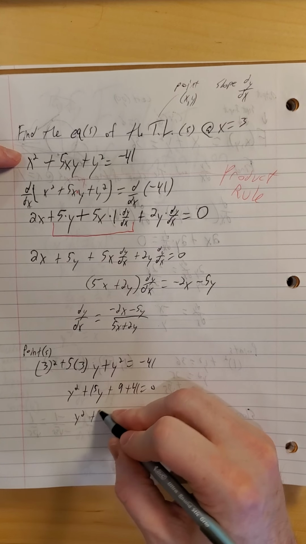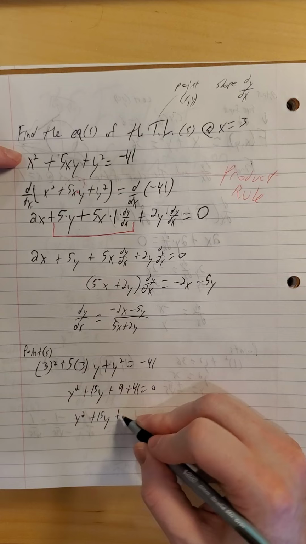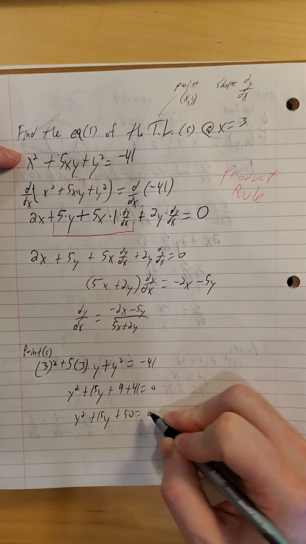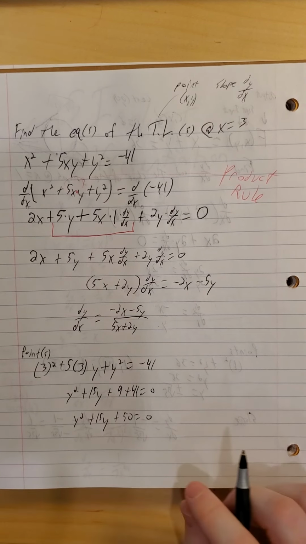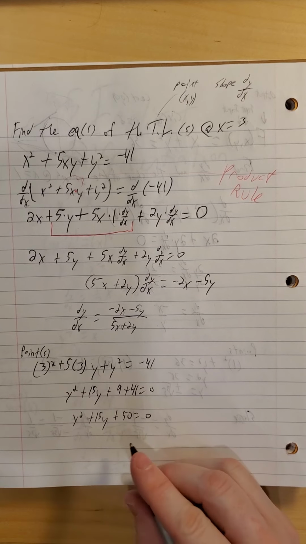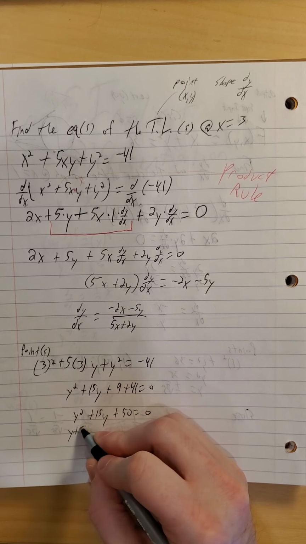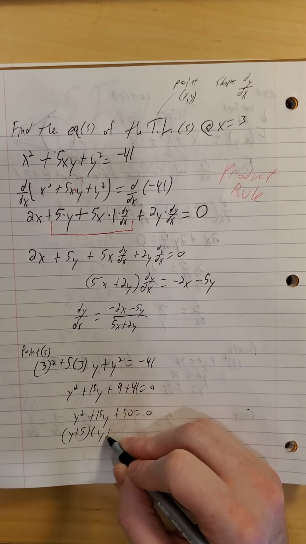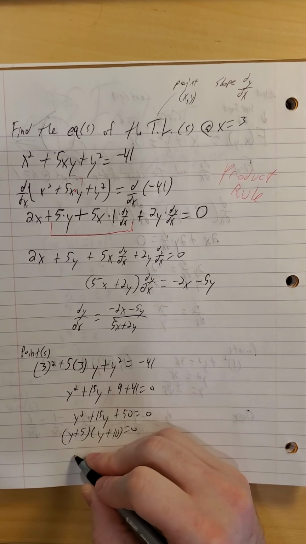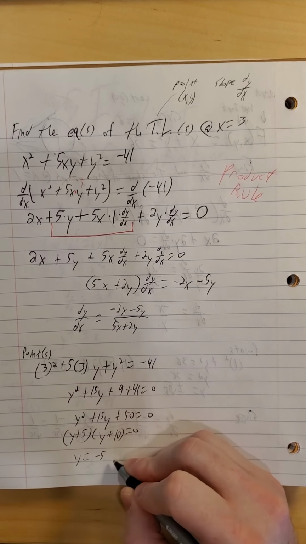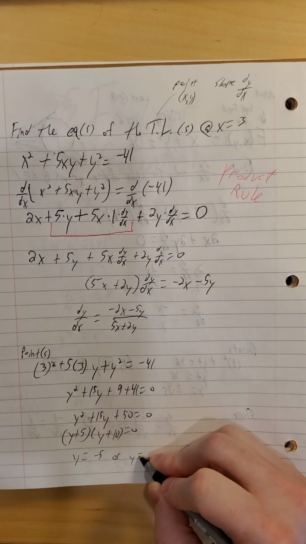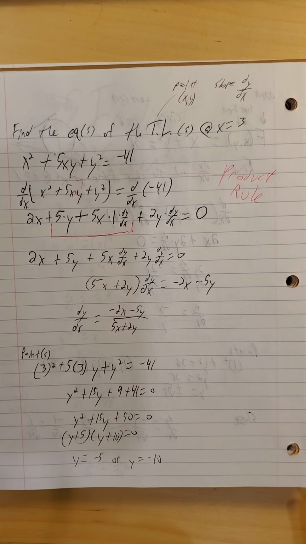So y squared plus 15 times y plus 50 is 0. And this one is factorable over the integers. So y plus 5 times y plus 10 is 0. So y is negative 5, or y is negative 10.